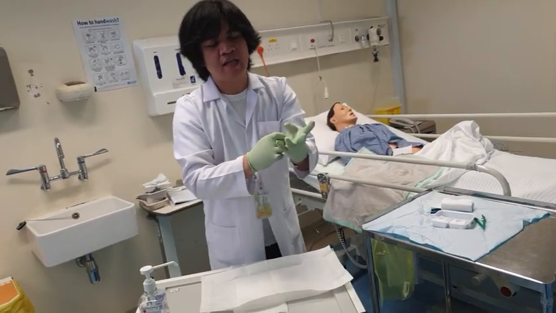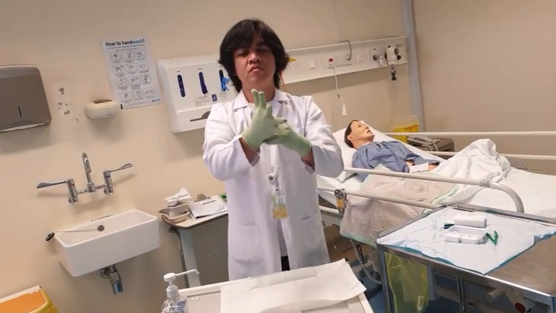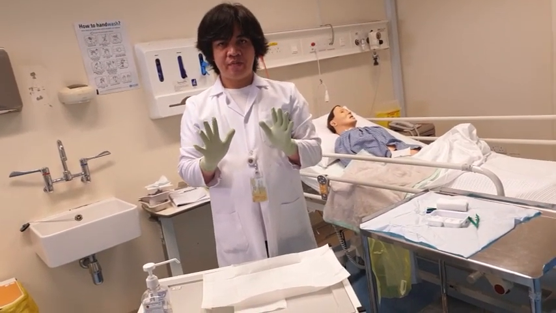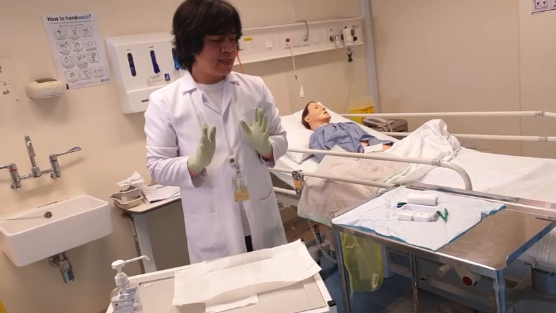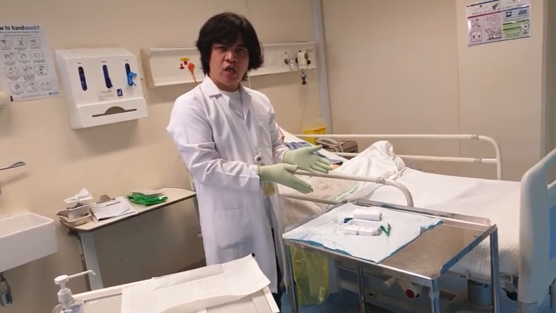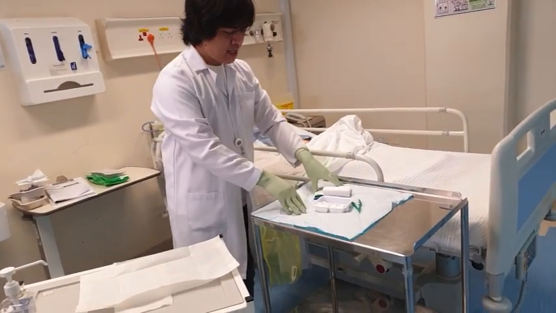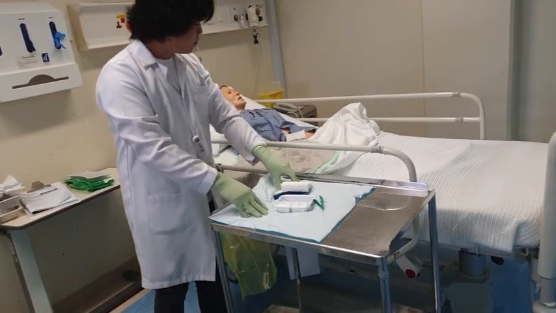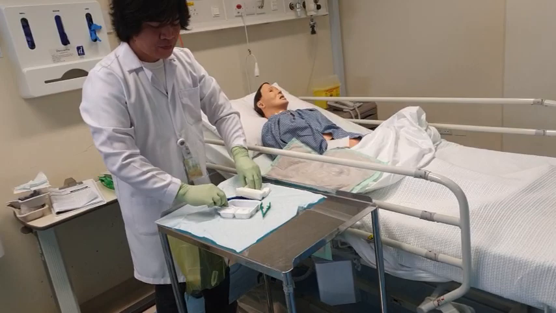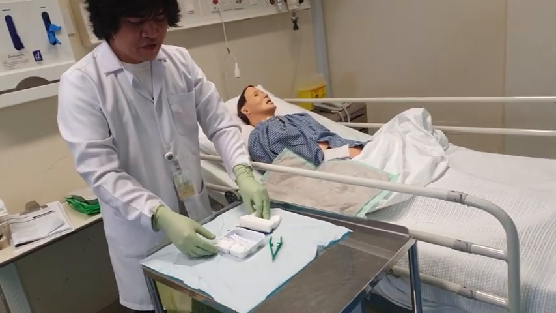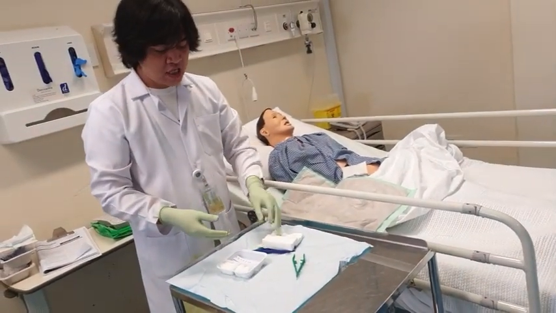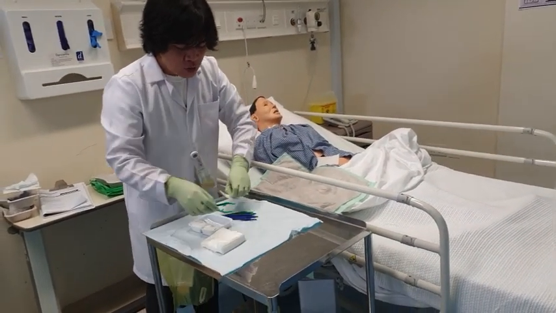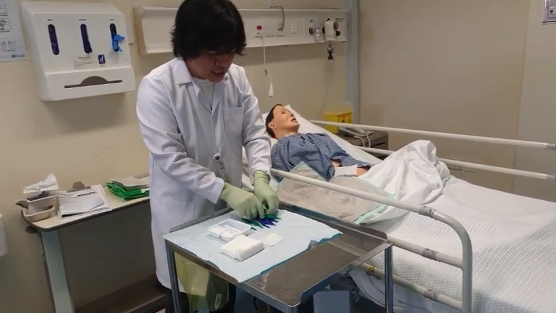Okay? And now you are wearing surgical gloves. Since I'm wearing surgical gloves, I can now touch the table with my gloved hand. Like this. And now, the first thing that I'm going to do is to arrange the table. And you will see that we have a couple of supplies here.